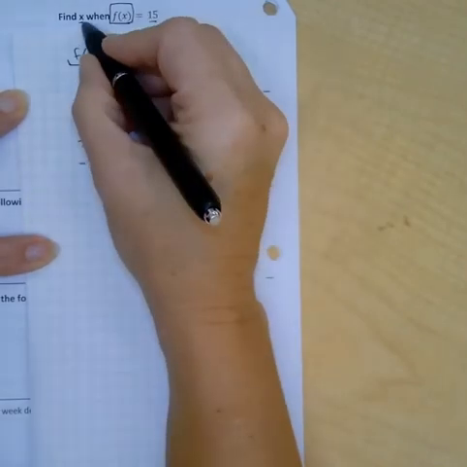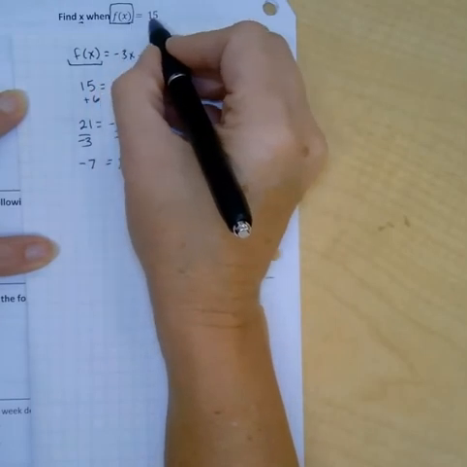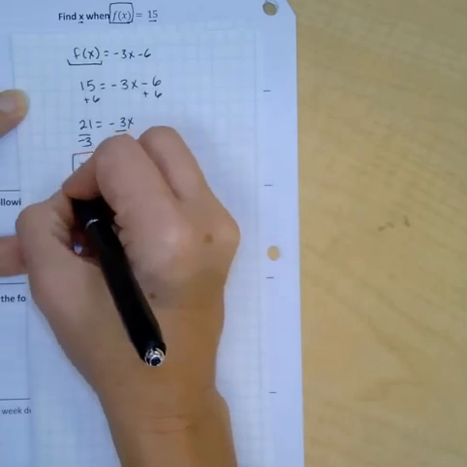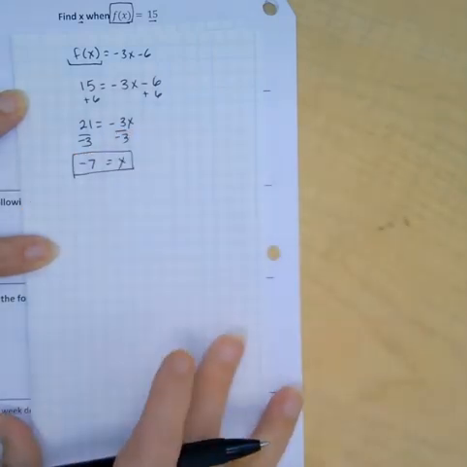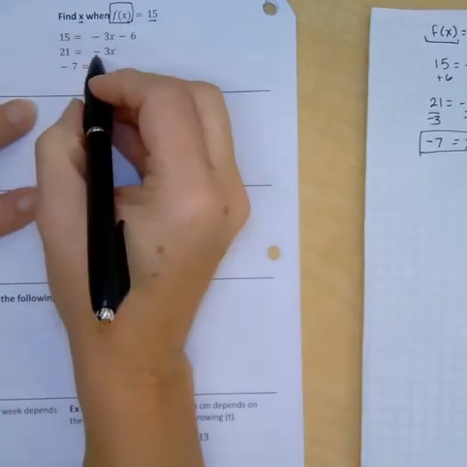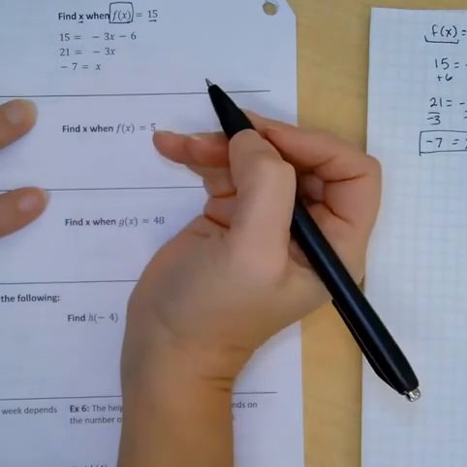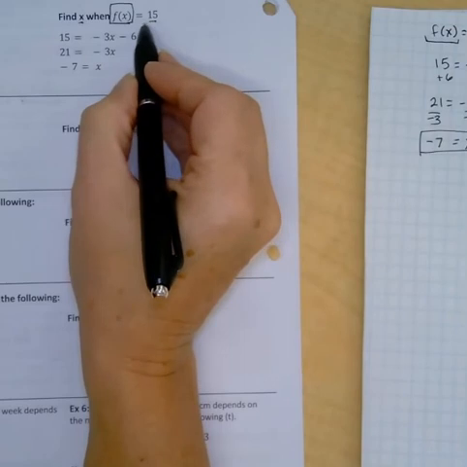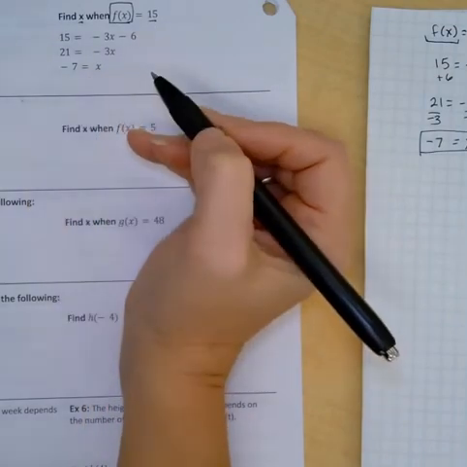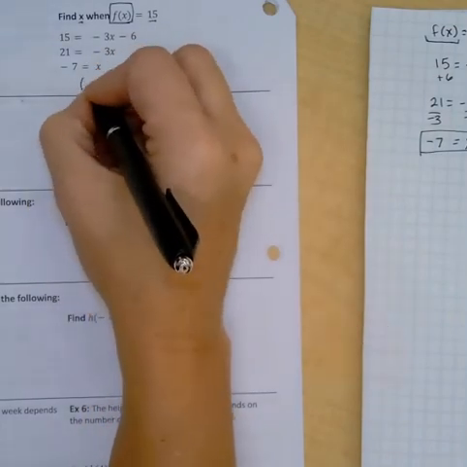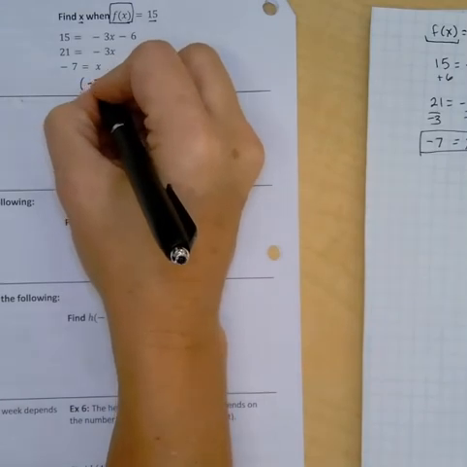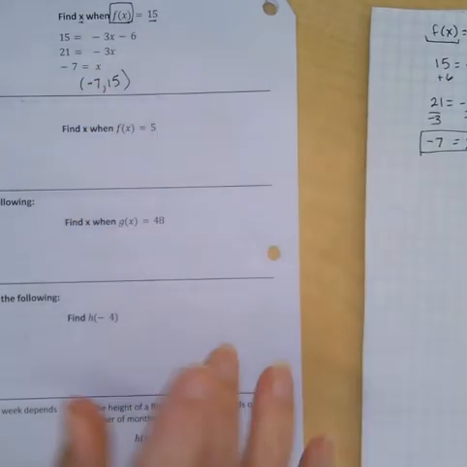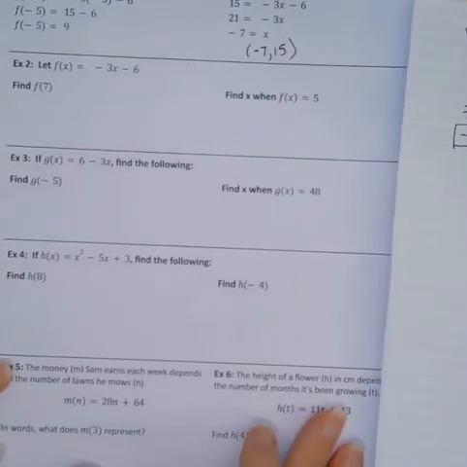So they said find x when the f of x equals 15. I found x. X must equal negative 7. That's the only way to make that work. Okay, so find x when f of x equals 15. I found out that x equals negative 7. So I could write this solution as an ordered pair as negative 7, 15. That's the ordered pair that would plug in right here. All right, let's look at example 2.